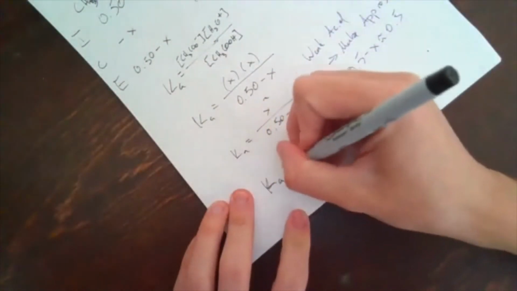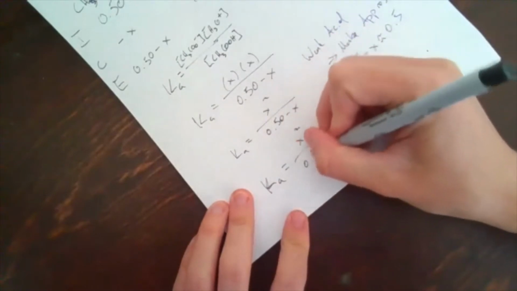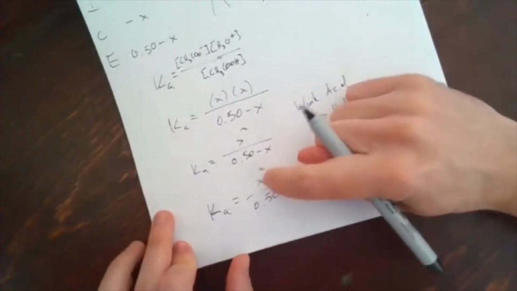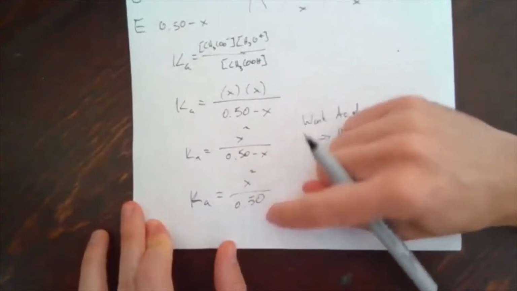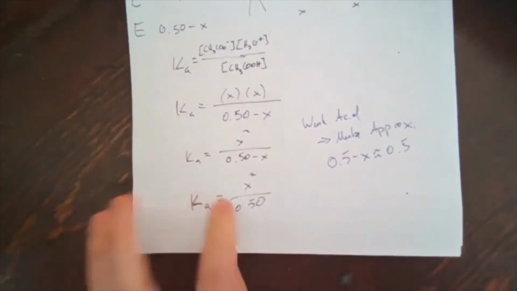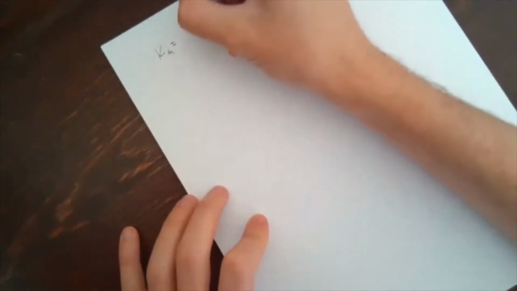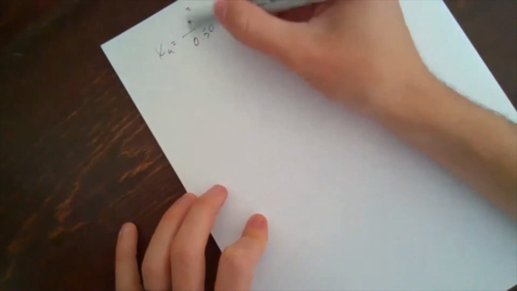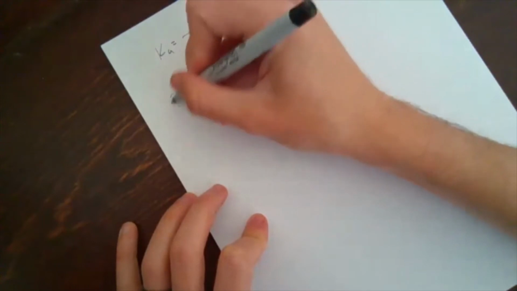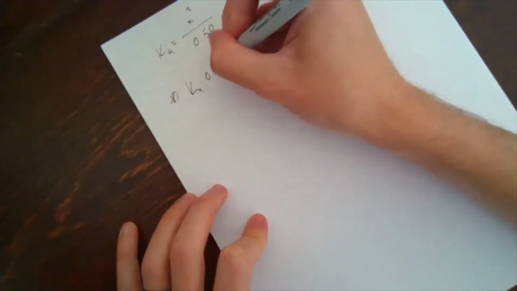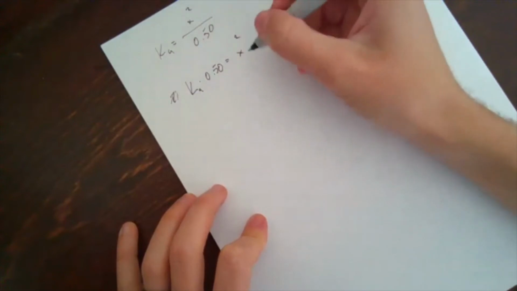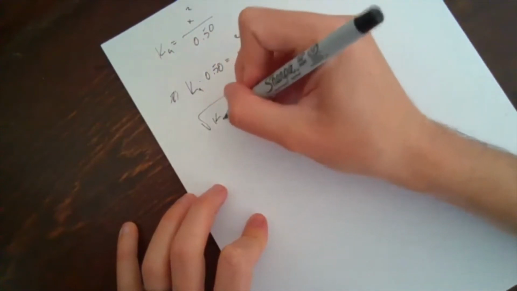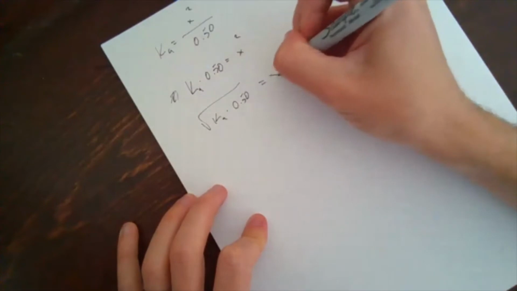So plug that in. We get Ka is equal to x squared divided by 0.50. There's only a single x, only a single variable left, so that's going to be easier for us to figure out. We have Ka is equal to x squared divided by 0.50. I want to isolate out the x. So Ka times 0.50 is equal to x squared. So I get that the square root of Ka times 0.50 is equal to x.